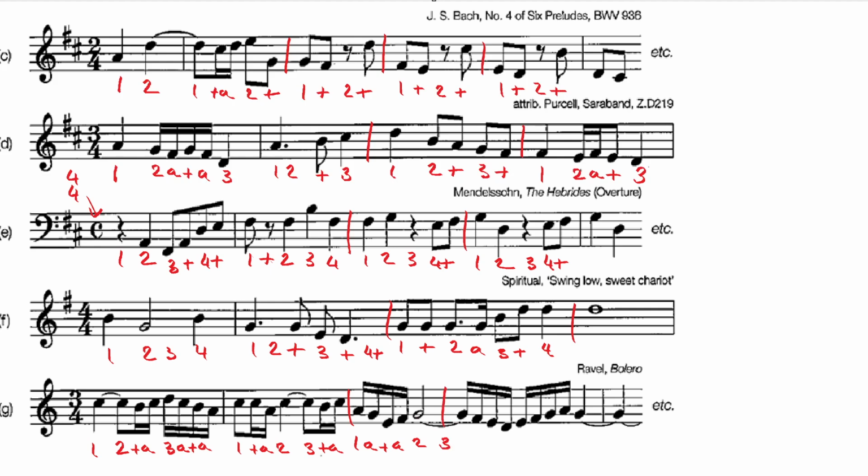We can have a bar line through a tie. There's nothing stopping us doing that. 1, and 2, and 3. There we go. And just singing these tunes for you before we finish.